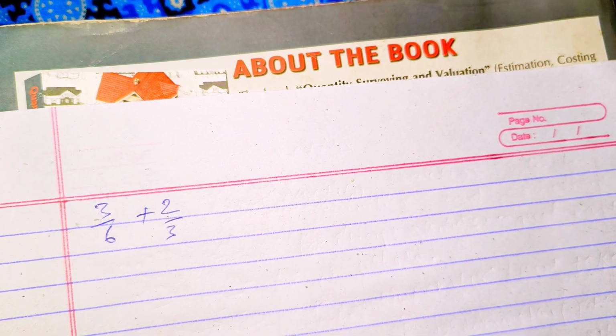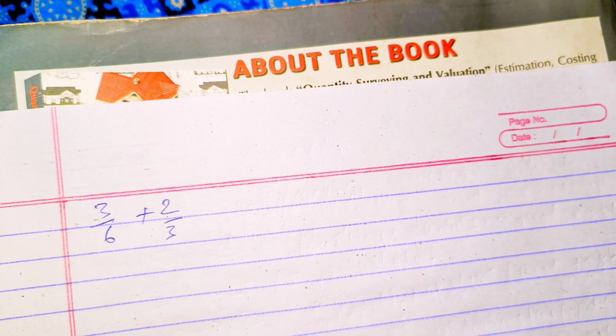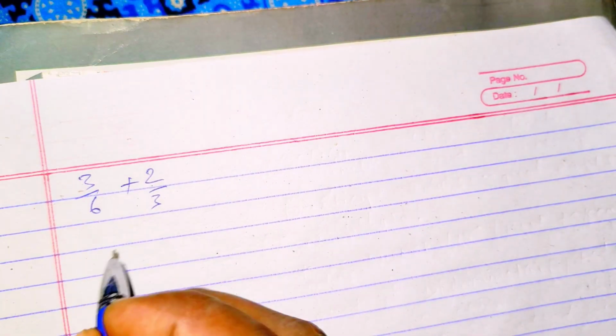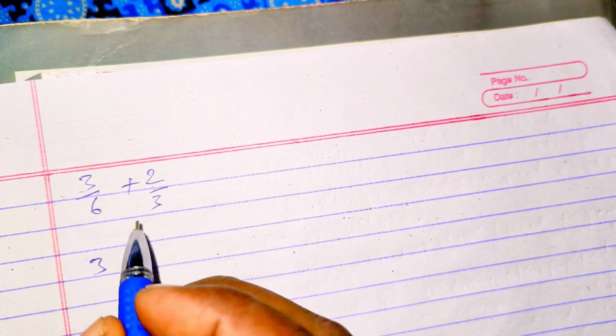So how to make a like term? To make an unlike term into a like term, multiply or divide by the same numbers so that both fractions have the same denominator. Here one denominator is 6.